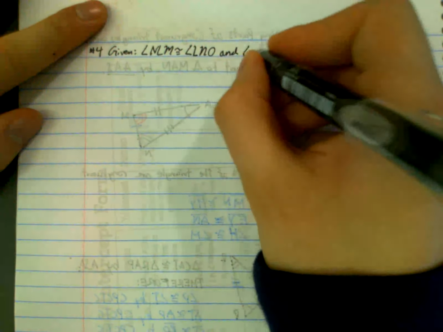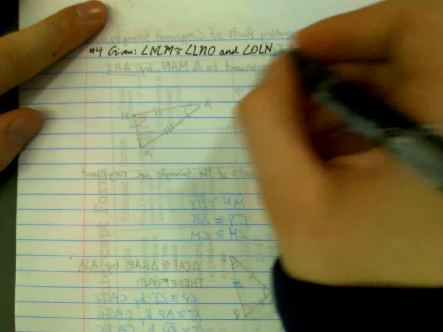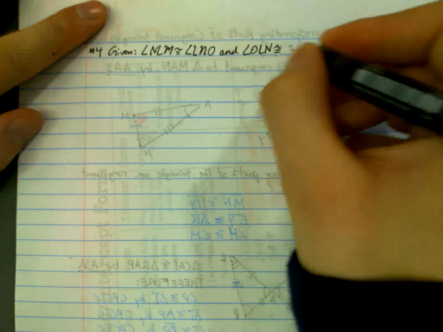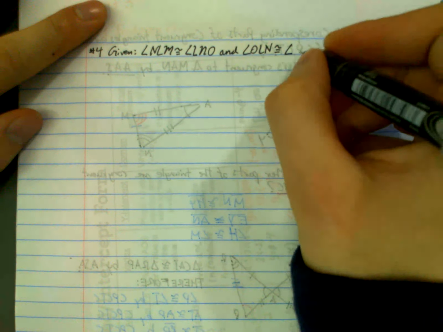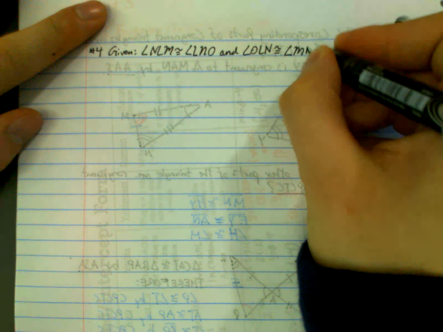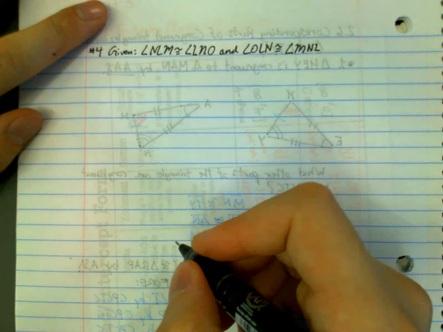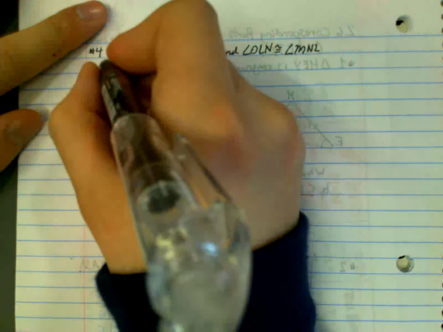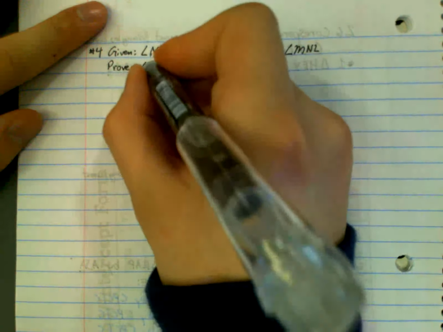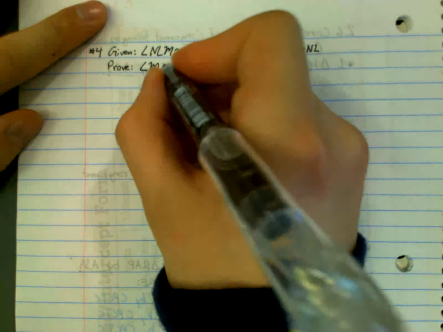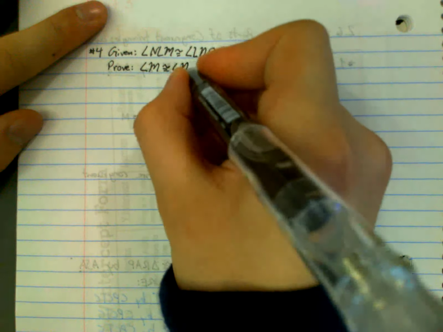And also that angle OLN is congruent to angle MNL. And you prove that angle M is congruent to angle N.